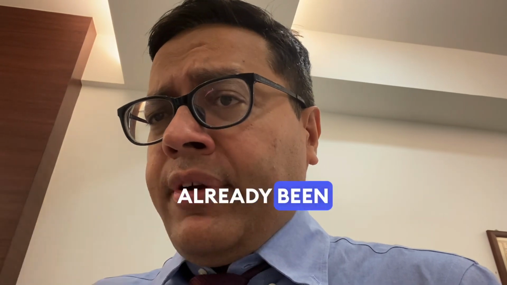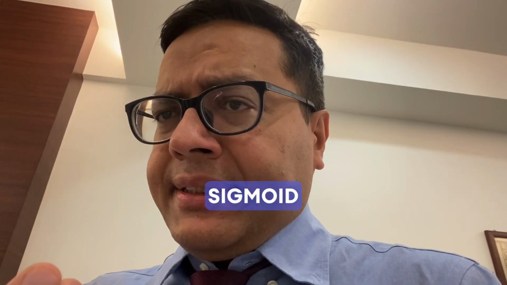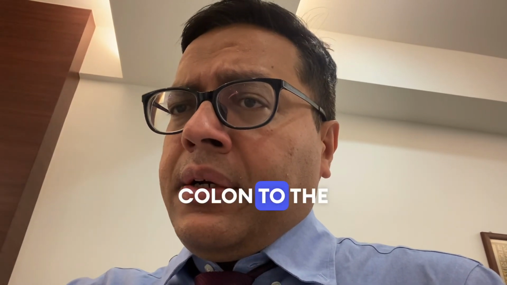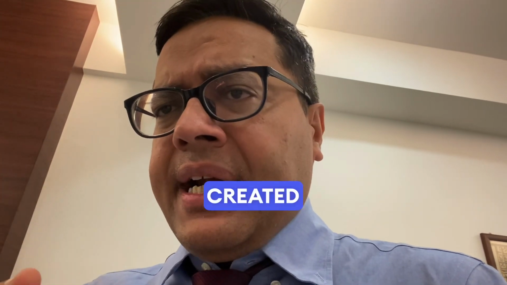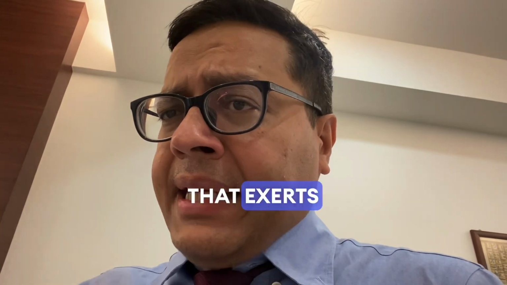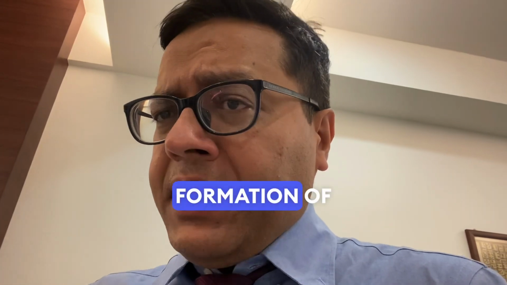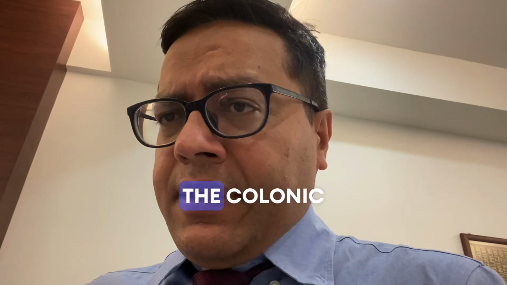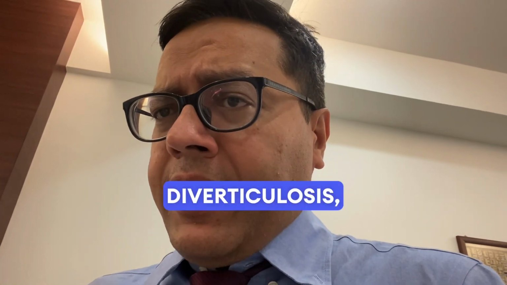is already formed, and it needs a lot of mechanical pressure to be generated inside the sigmoid colon to thrust or expel that stool from the sigmoid colon to the rectum. And that high intraluminal pressure which is created inside the sigmoid colon exerts pressure on the wall of the sigmoid colon to cause the formation of diverticuli, or the outpouching in the colonic wall. And this presence of diverticuli is called diverticulosis.